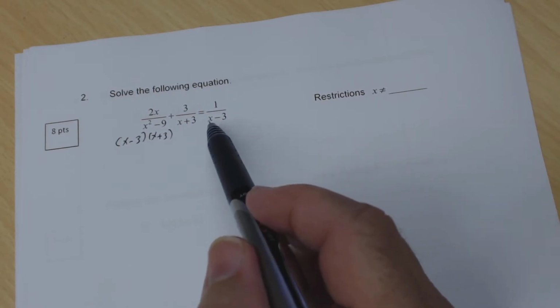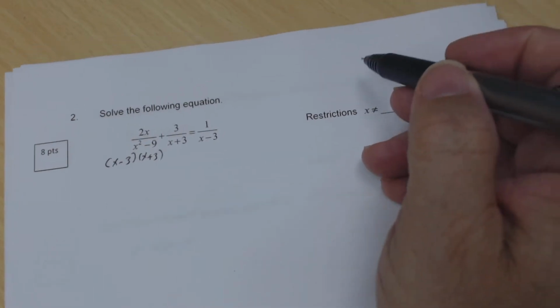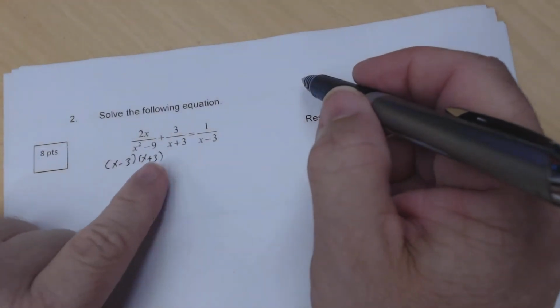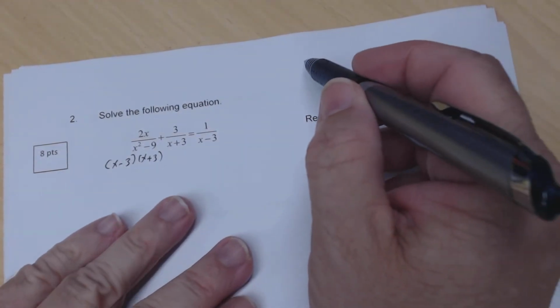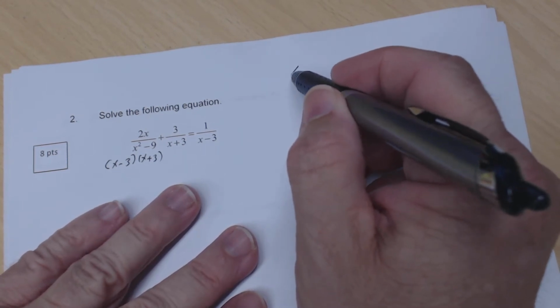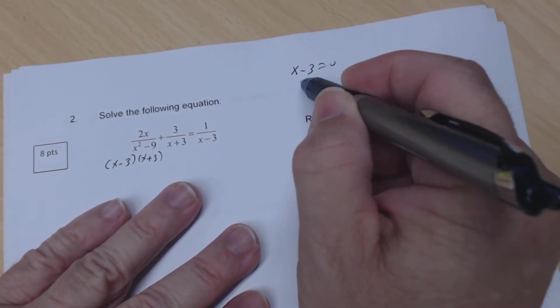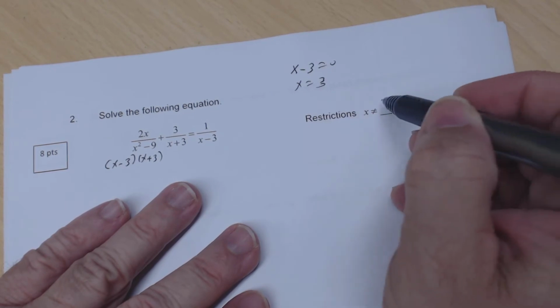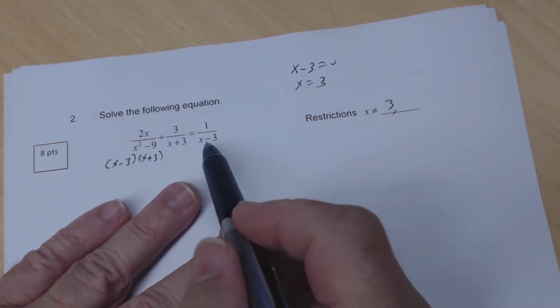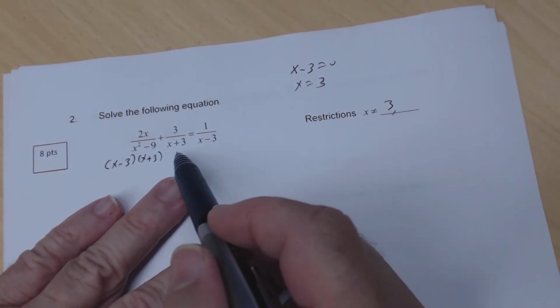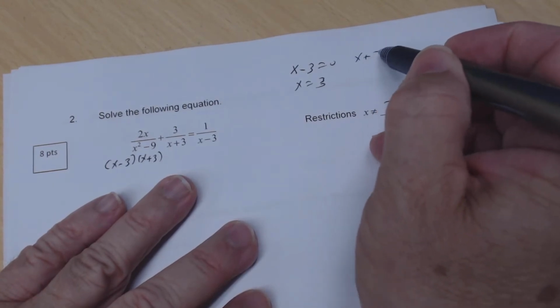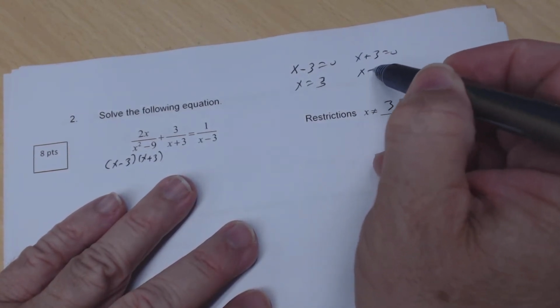Well, if x is 3, I'm going to get 0 because 3 minus 3 is 0. And basically all you do is you take each of your factors listed in the denominators and you set them equal to 0. So x minus 3 equals 0, so x equals 3. That means x cannot equal 3, because if x were 3, that would make this 0. Over here, you say x plus 3 equals 0, and so x equals negative 3.